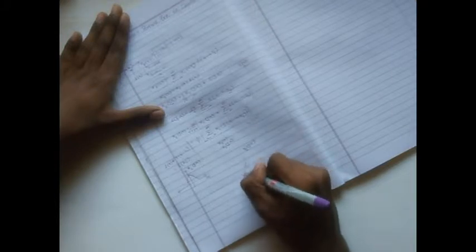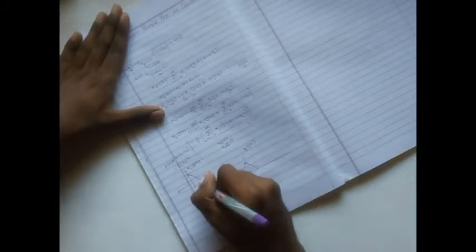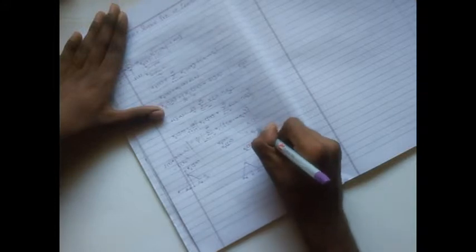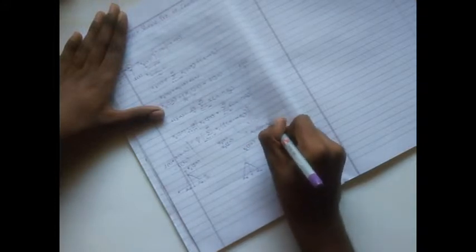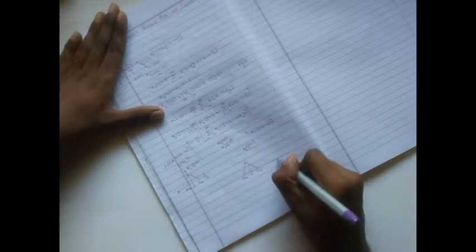At n equals 0, we have xc of j omega, so that's basically this. Let's keep it omega n. Now if n is equal to 1, the term is xc of j omega minus omega s. True? So after omega s, this is just shifted.